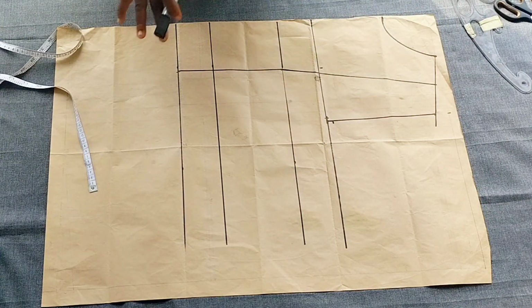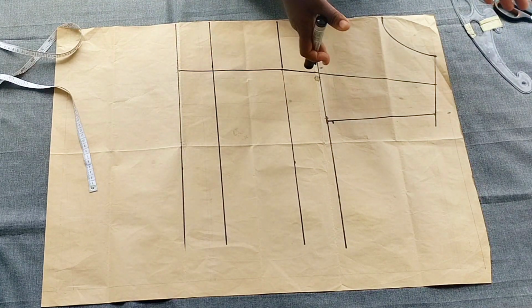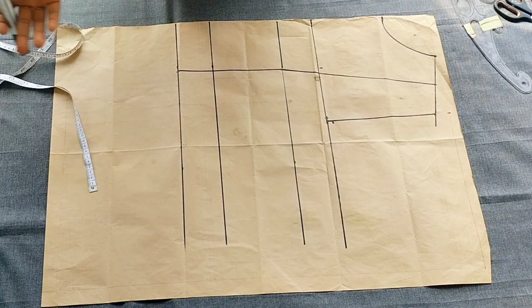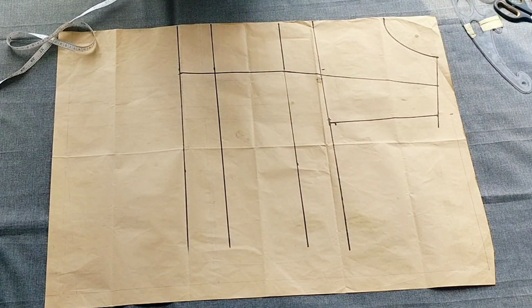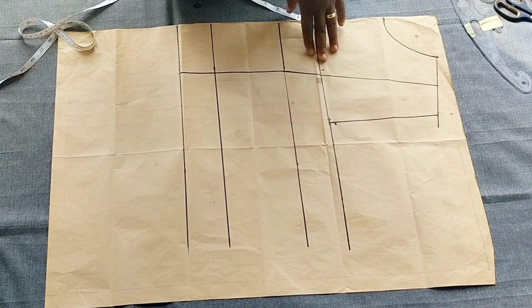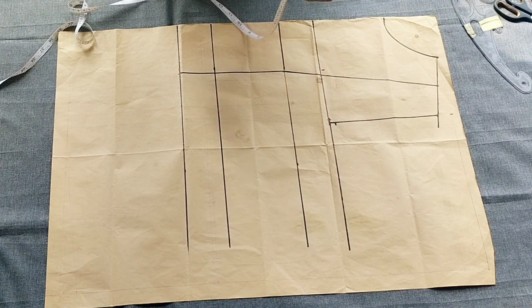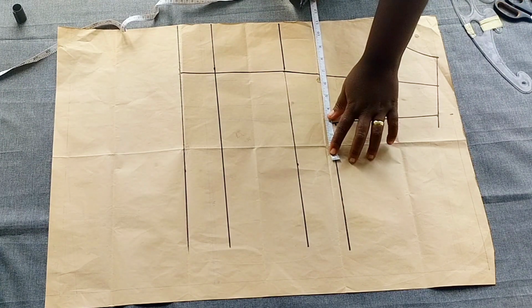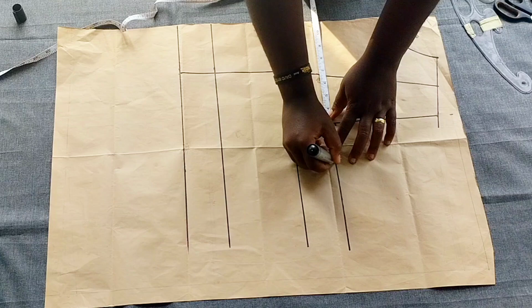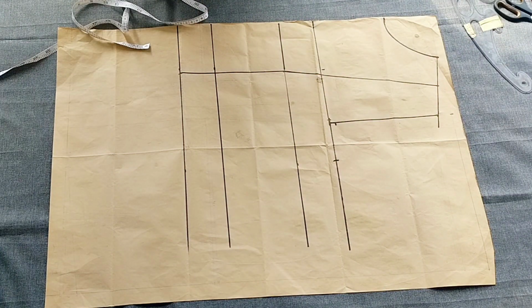Okay, at this point we don't have so much to do. We want to make our under bust tightening and then the upper bust tightening, and then we'll be done with the front block. Now for this measurement, our bust is 44 inches, so we're dividing that by 4, which gives us 11. So we're marking our 11 inches on this bust line right here. This is going to guide us when we're marking out our armhole.